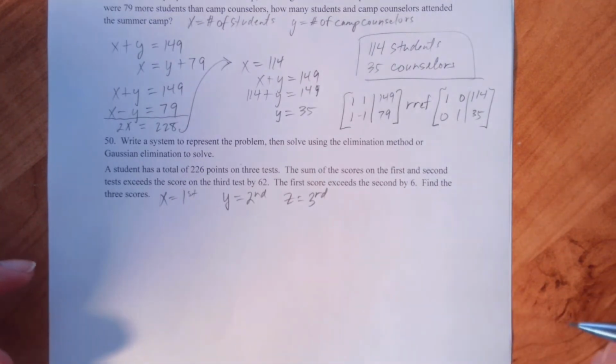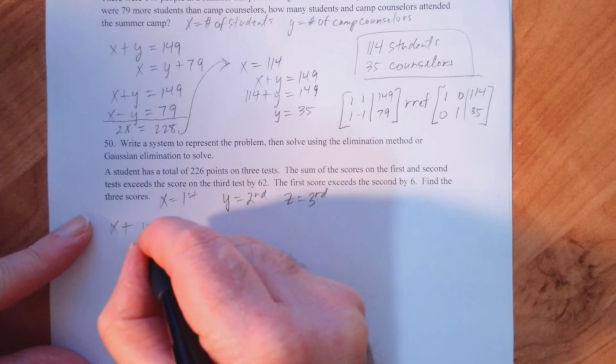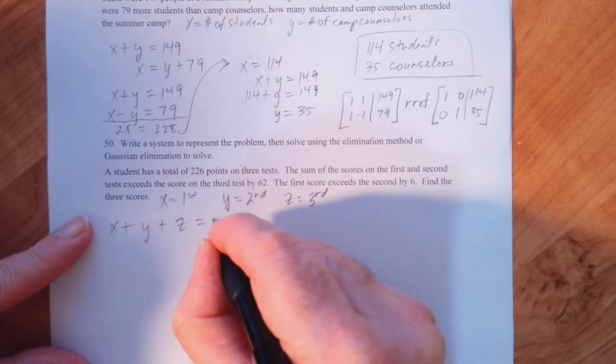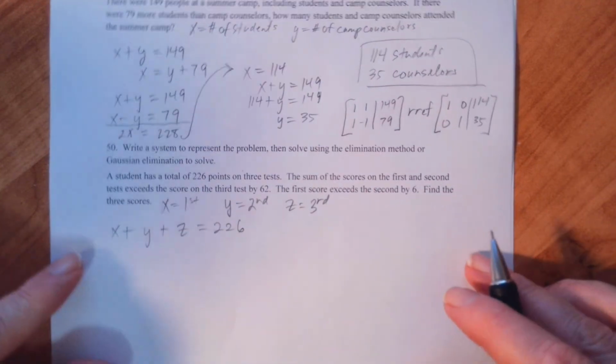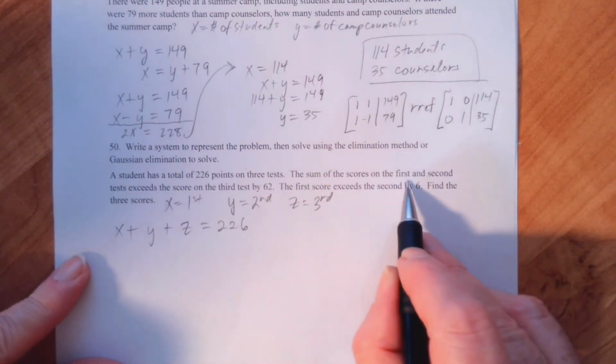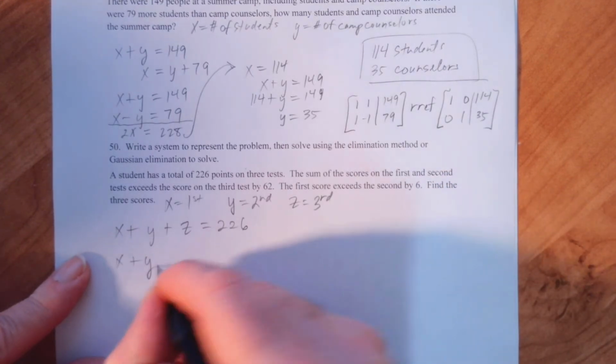All right, so I'm assuming you've already given it a shot. You would say x plus y plus z is 226 points. That's your total number of points from 3 tests. It says the sum of the scores on the first and second tests. Well, that would be x plus y.